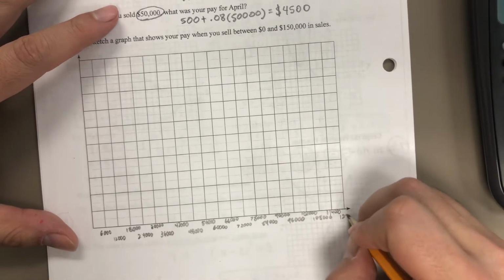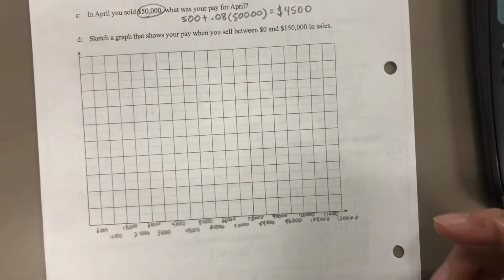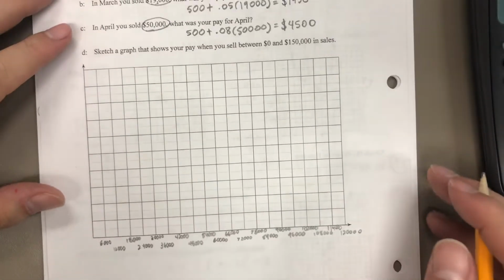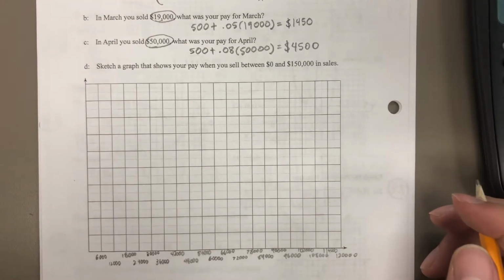114,000, there we go, and then 120,000. Man, I was really slowing down there. Okay, so those are all my x values. Now let's find what the potential y values could be.